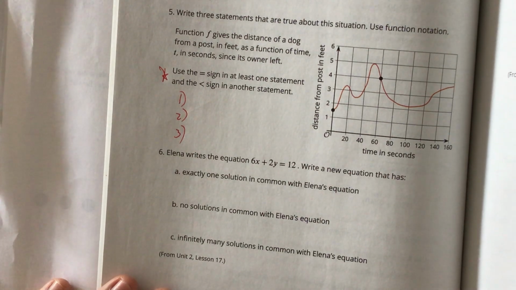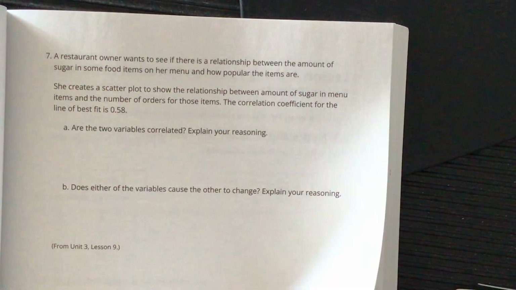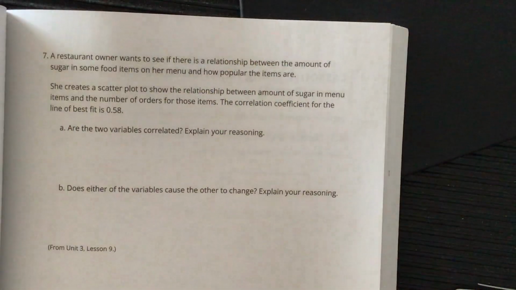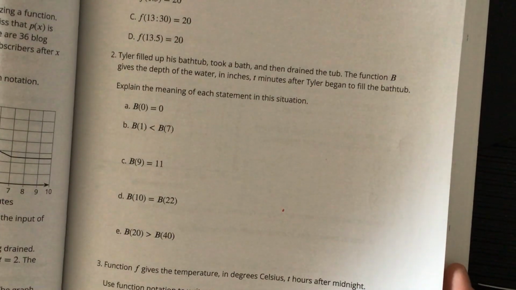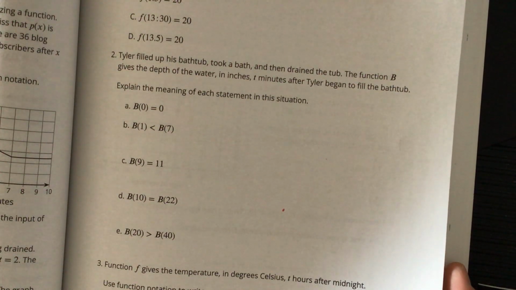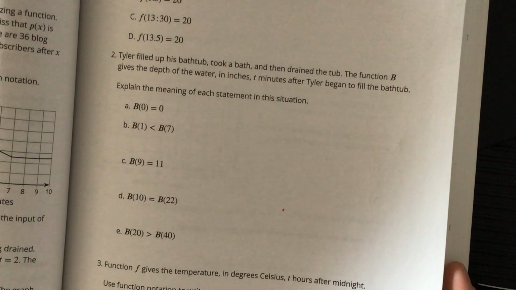6 is a review from Unit 2, 7 is a review from Unit 3. So I don't think we have anything that'll give us too much trouble there, unless you disagree. All right. So that will be assignment due tomorrow.